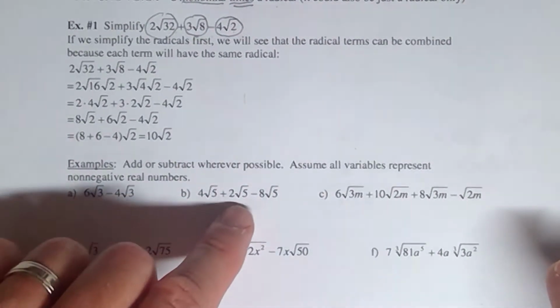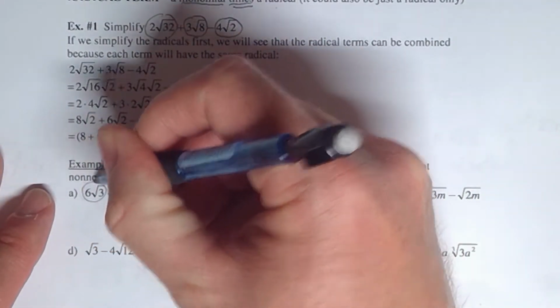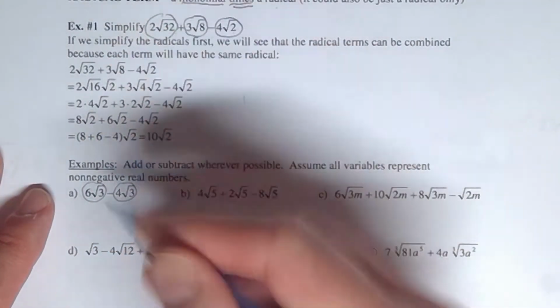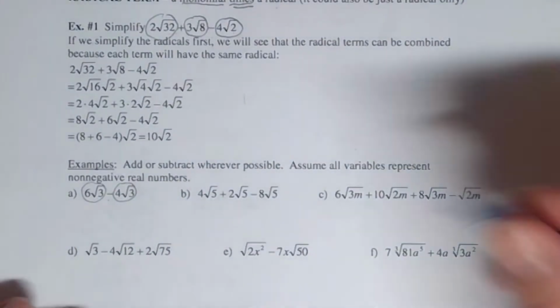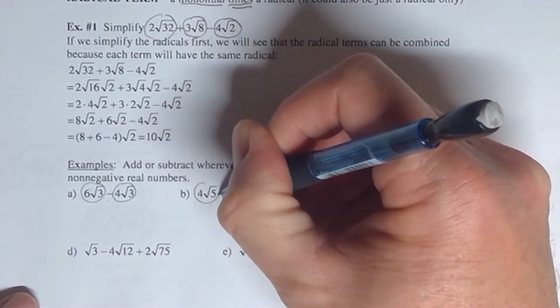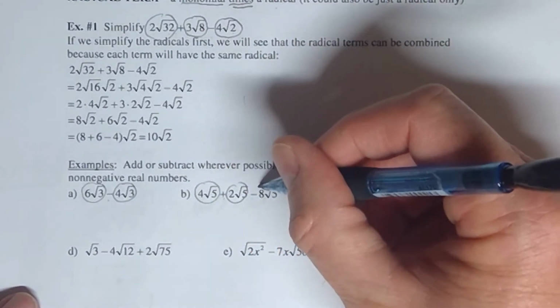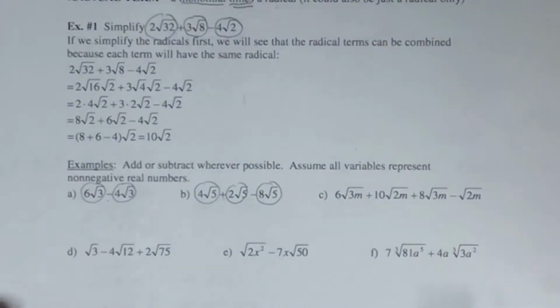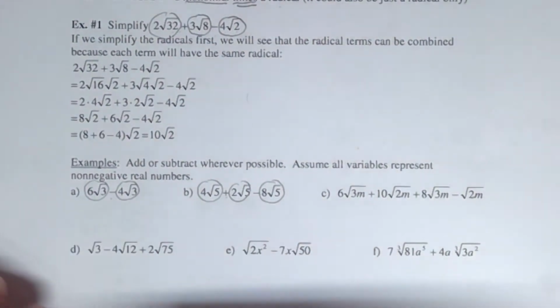These first 2 problems here, you can see that in this first one, you have two radical terms being subtracted, and they do have the same radical. The second problem here, you have three radical terms with pluses or minuses in between them, and they all have the same radical as well. Let's go back to the first problem though for just a moment.